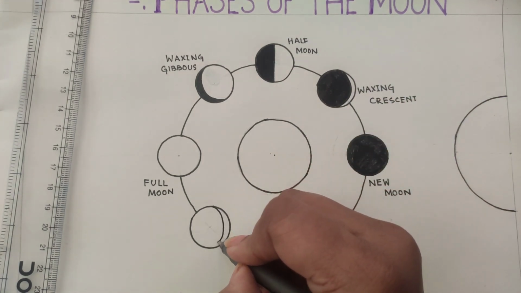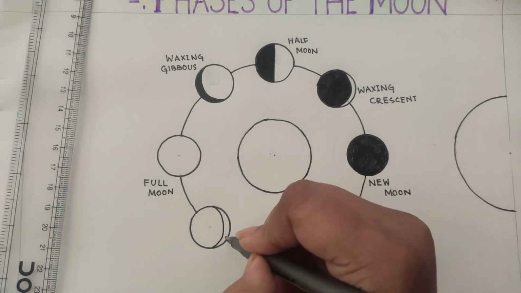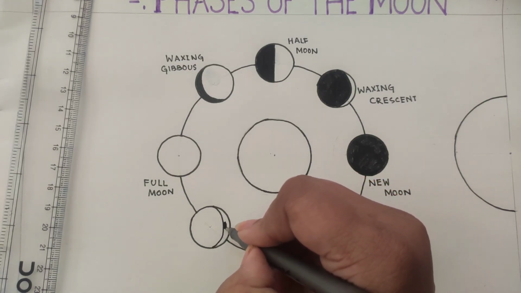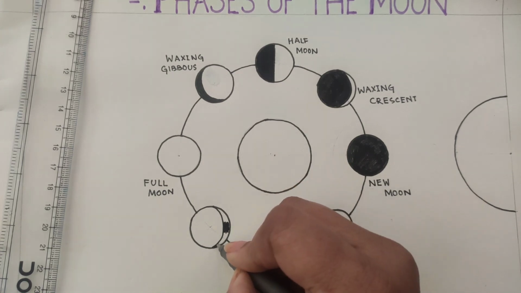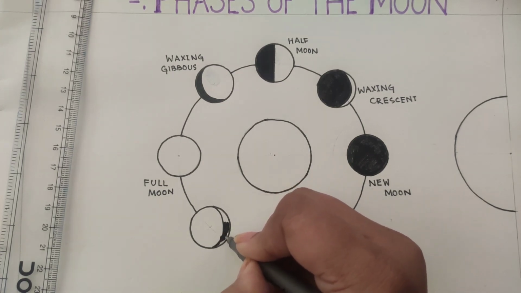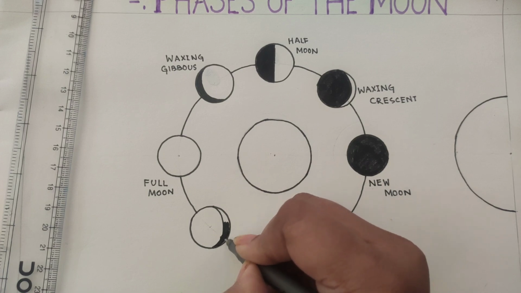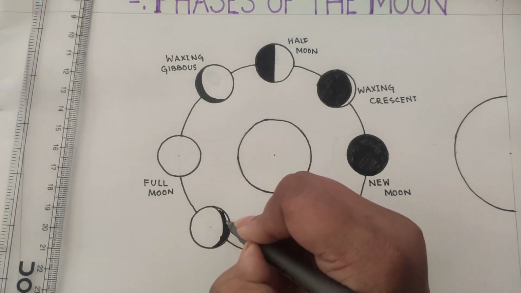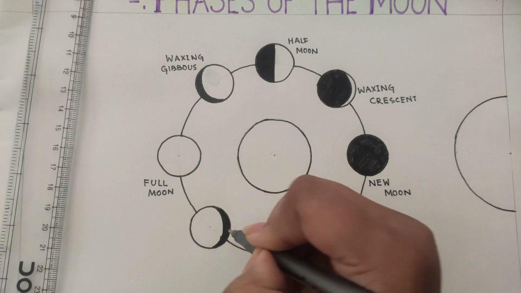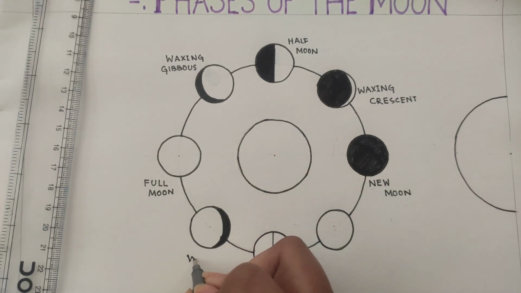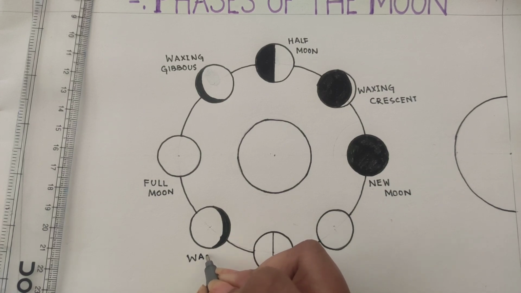So this portion will be dark and the other portion will be white. You can see it is starting to decrease. Yes or no? It is your waning. Waning means decreasing. It is your waning gibbous. Again, why is it gibbous? Because it looks like a hump.